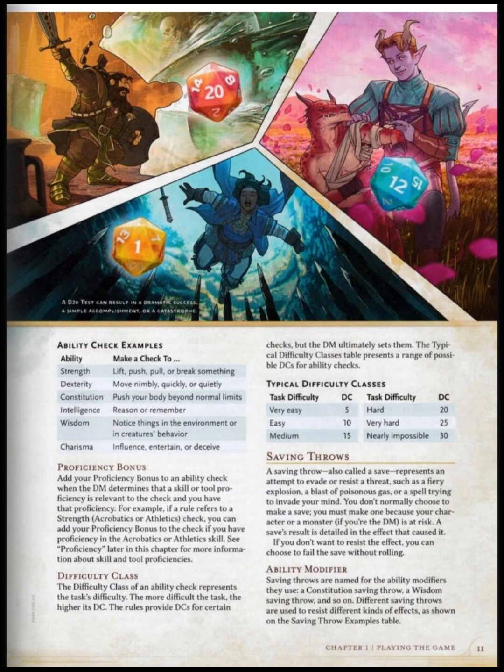Charisma, influence, entertain, or deceive. Proficiency bonus. Add your proficiency bonus to the ability check when the DM determines that the skill or tool proficiency is relevant to the check and you have that proficiency.